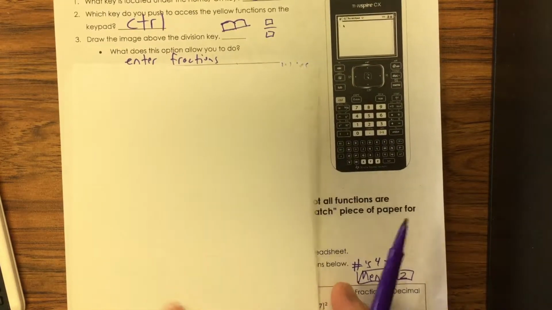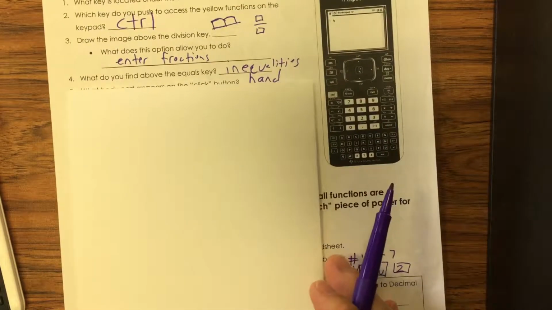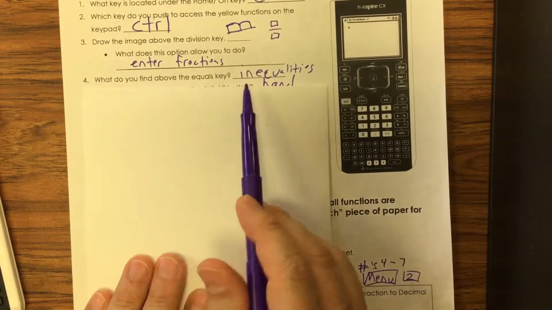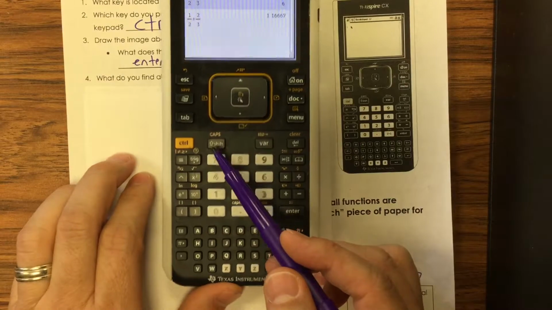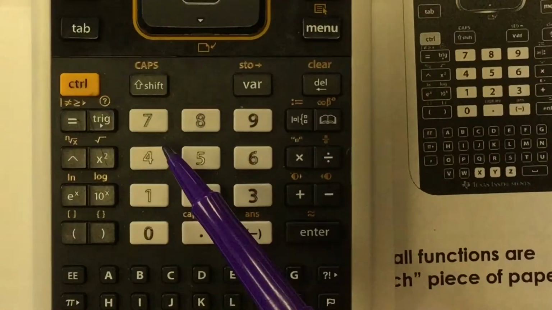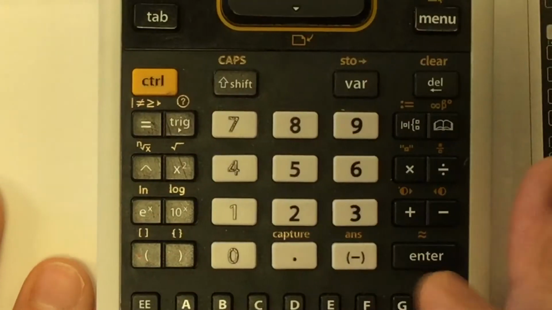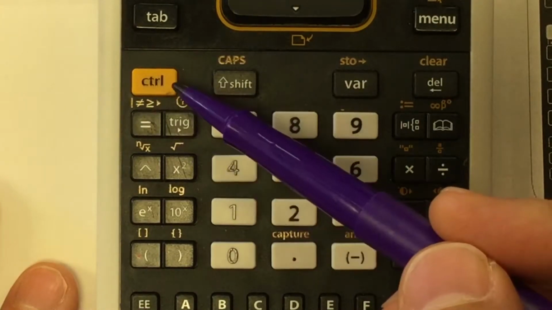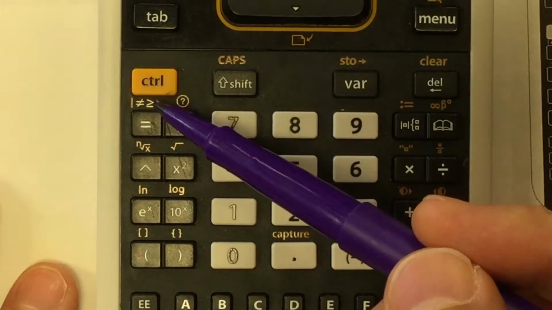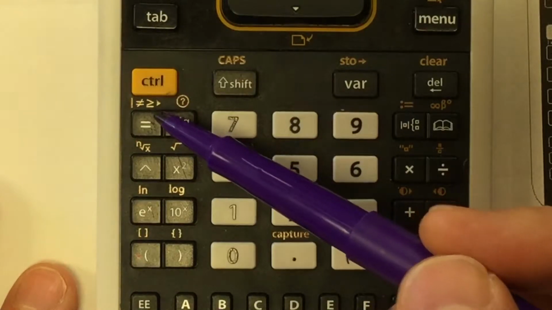What does the option allow you to do? Enter fractions. Okay. What do you find above the equal sign key? Let's take a look. Here's my equal sign key. Above that, you see some symbols. Those symbols are called inequality symbols, right? That's an equal sign with a slash. It means not equal to. That is a little greater than or equal to, and so on.